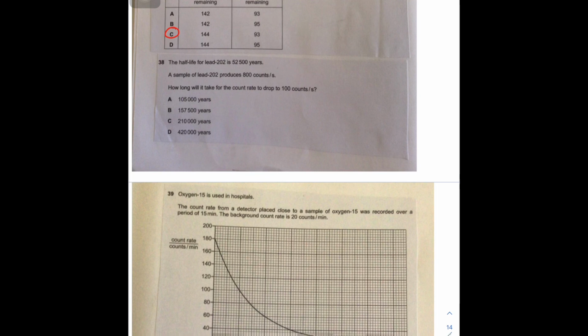The half-life of lead-202 is 52,500. A sample of lead-202 produces 800 counts per second. How long will it take for the count rate to drop to 100 counts? Alright, 800 counts per second. Divide by 2 will be 400, divide by 2 will be 200, divide by 2 will be 100.